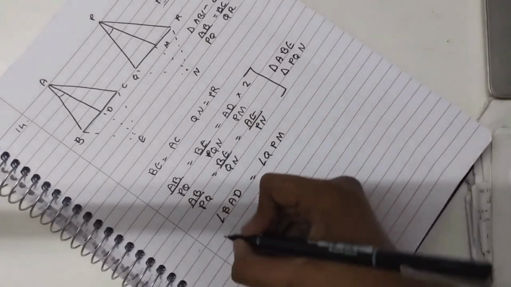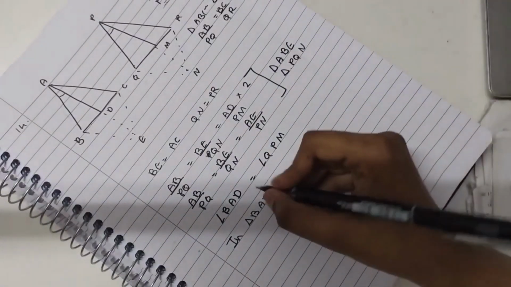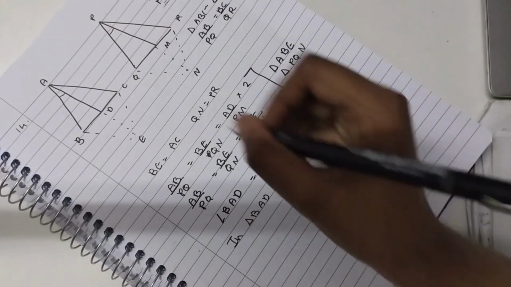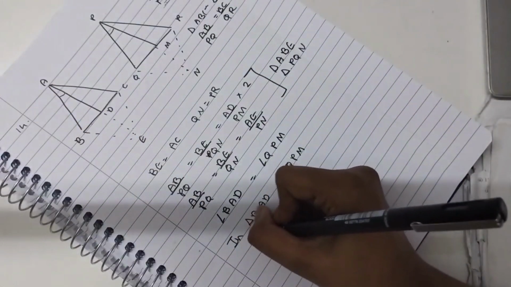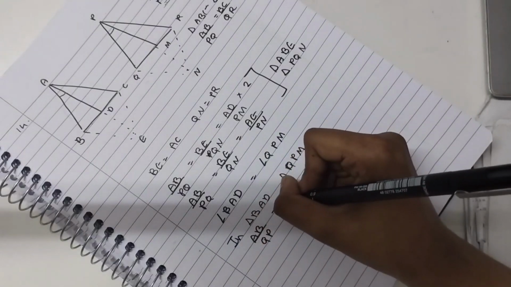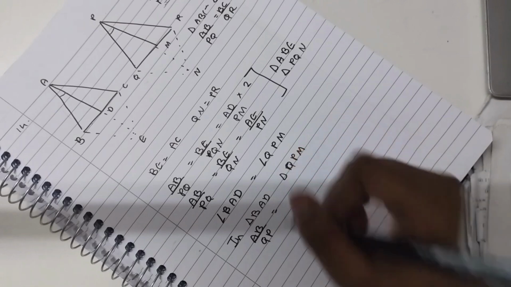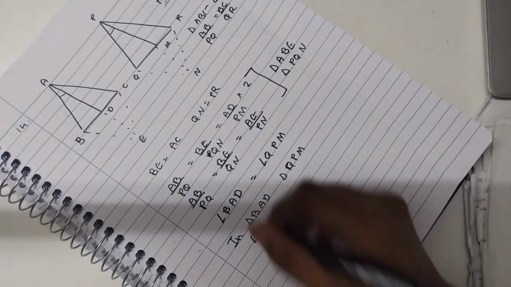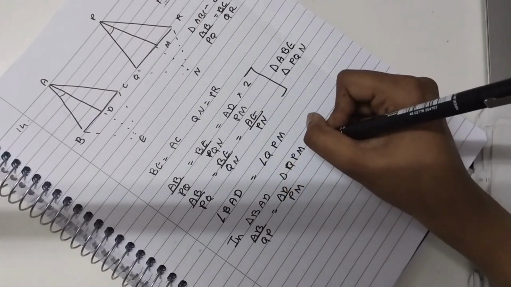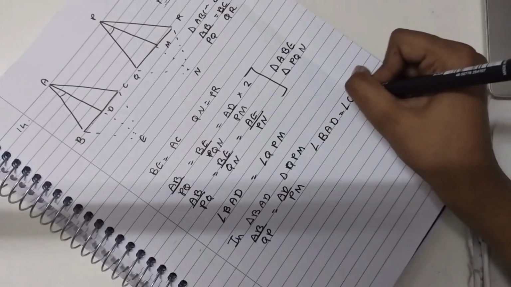So in triangle BAD and triangle QPM, we know that AB by QP is equal to BD is equal to AD by PM, and we know that angle BAD is equal to angle QPM.